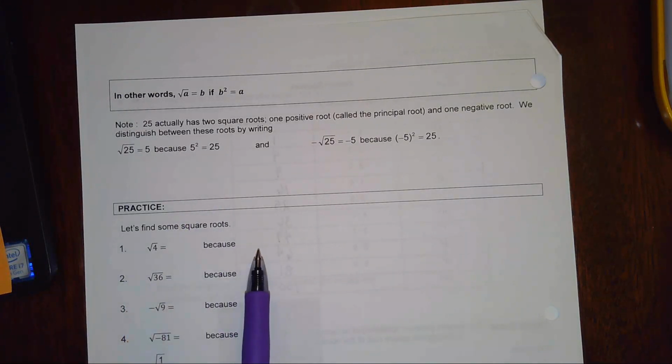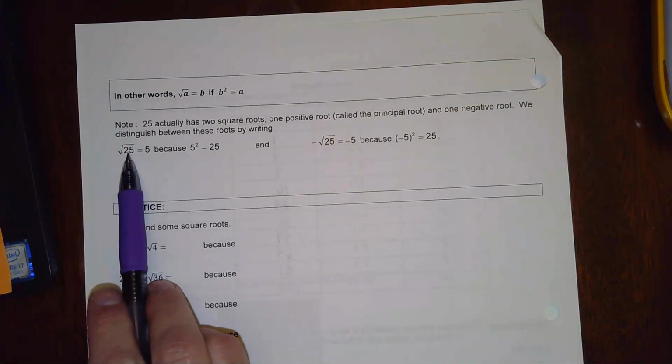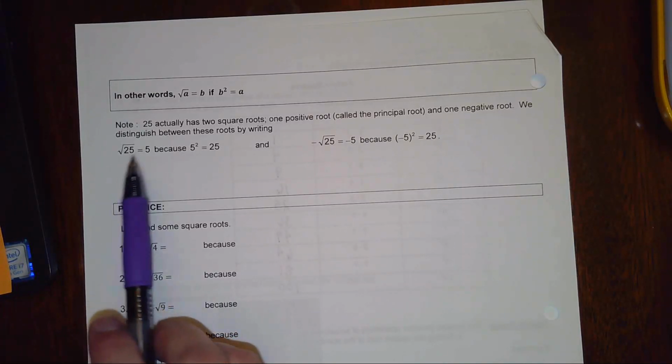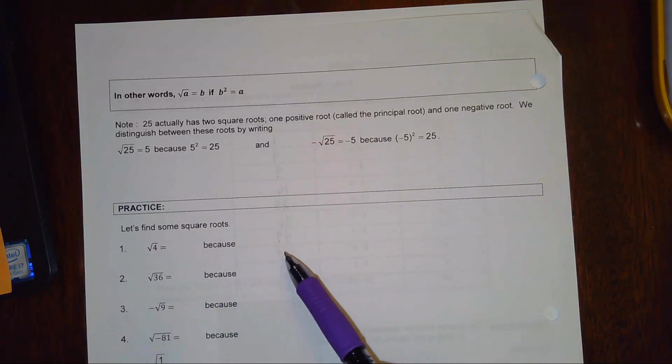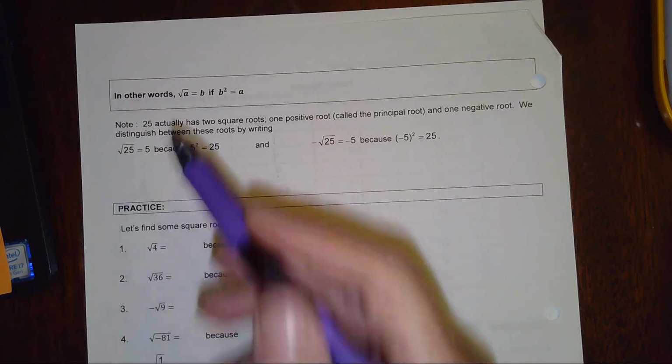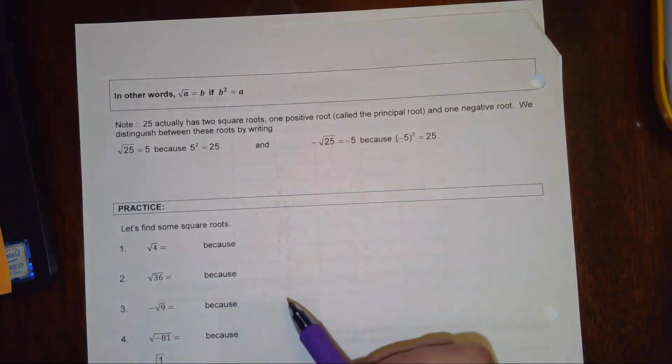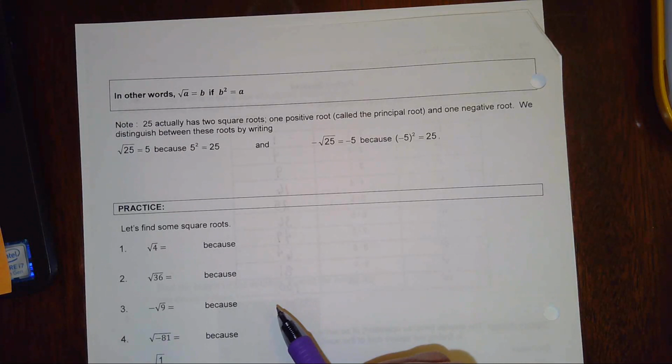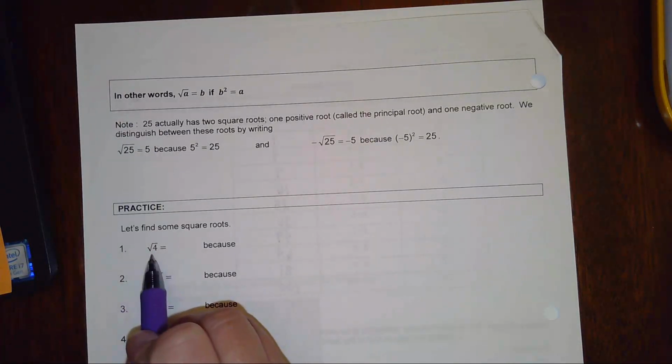Now there's actually two different answers for these, because we could also say negative 5 times negative 5 equals 25, right? So there are oftentimes two different answers to these problems, and we'll look at why in a minute, but let's just look at what are called the positive principal roots. So the square root of 4.